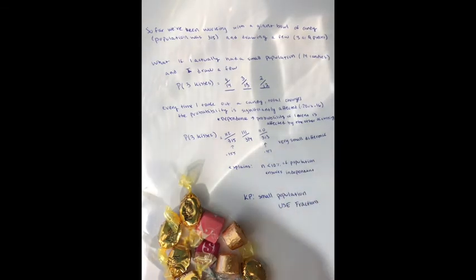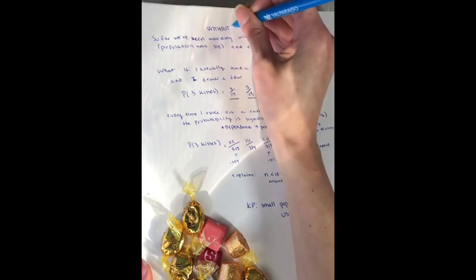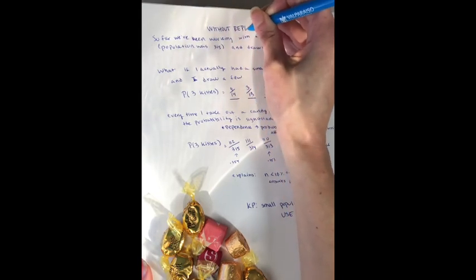So I'm going to give you a chance to practice a little bit, and then show you the answers, and then that will be it for this, called without replacement with small populations.